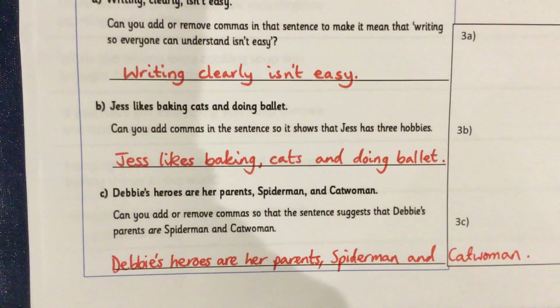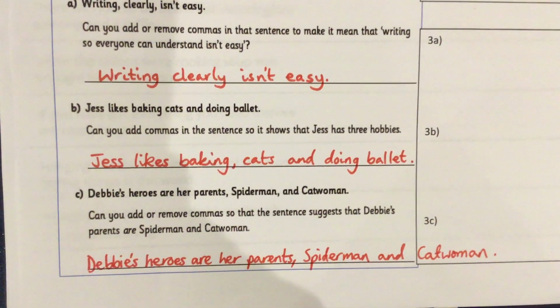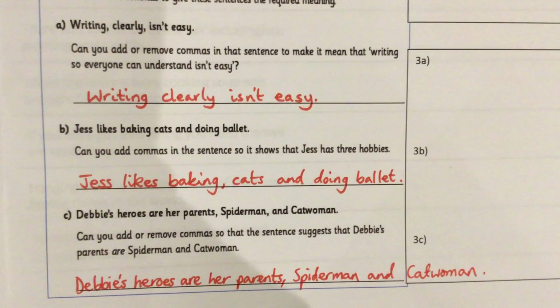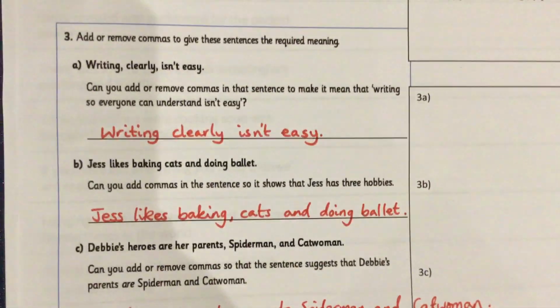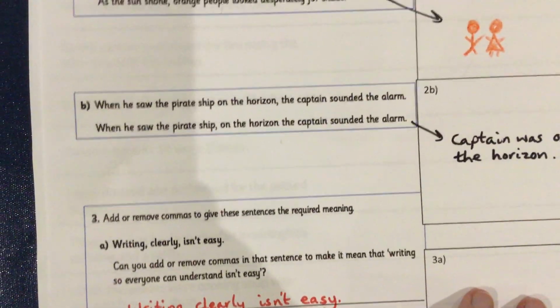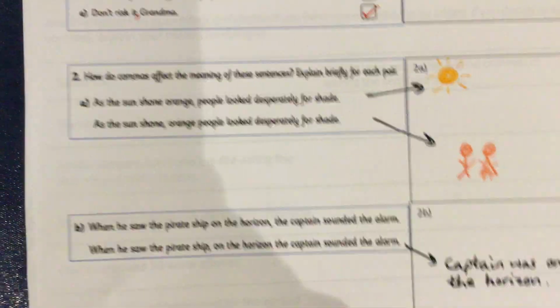And say that Debbie's heroes are her parents, Spider-Man and Catwoman. They are her parents in that sentence. Wonder what superpower Debbie would have.